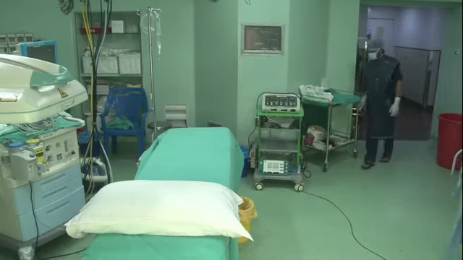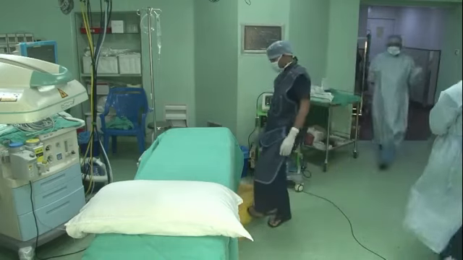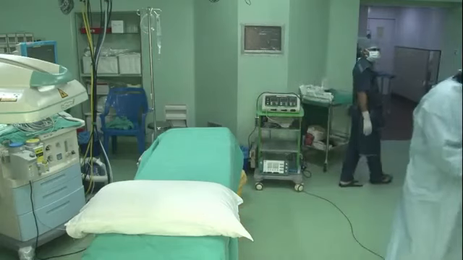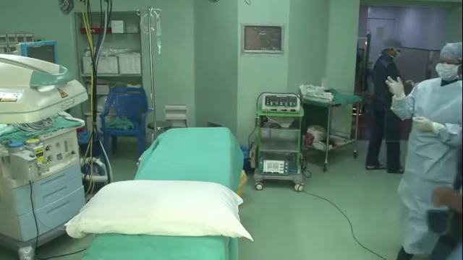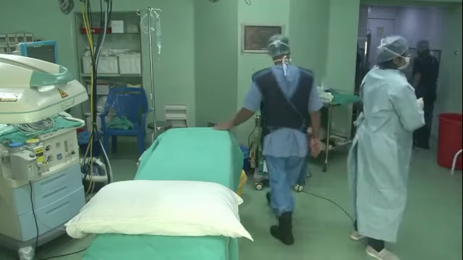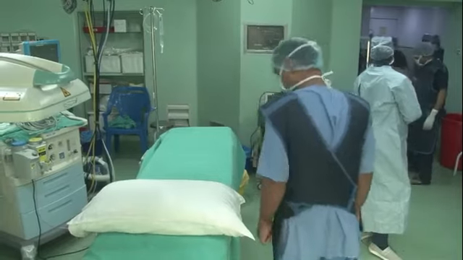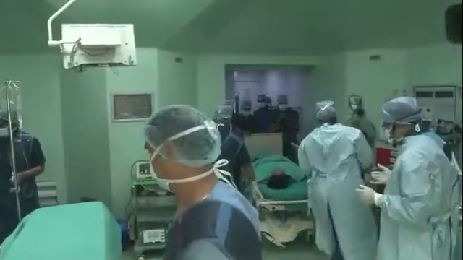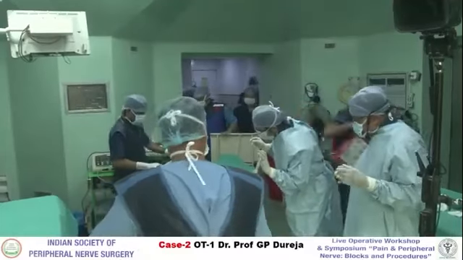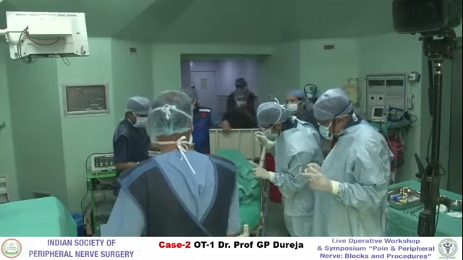There is a question from the delegates. What is the role of hyaluronidase? Is there any role of using hyaluronidase along with steroids when we are giving the root blocks? Dr. Navdeep, can you comment on this? Mostly when we expect a lot of fibrosis or previous surgeries, we use hyaluronidase to break the fibrosis and for better spread of the steroids.